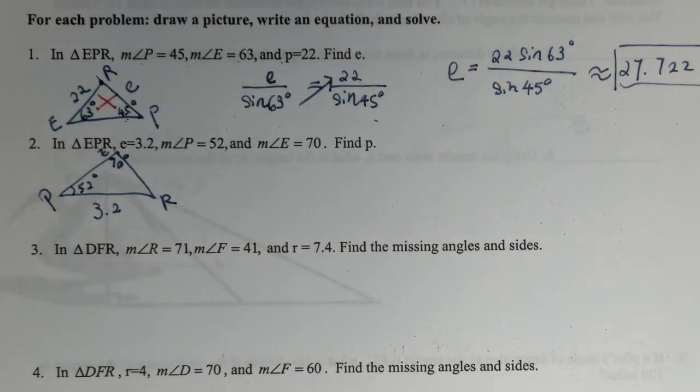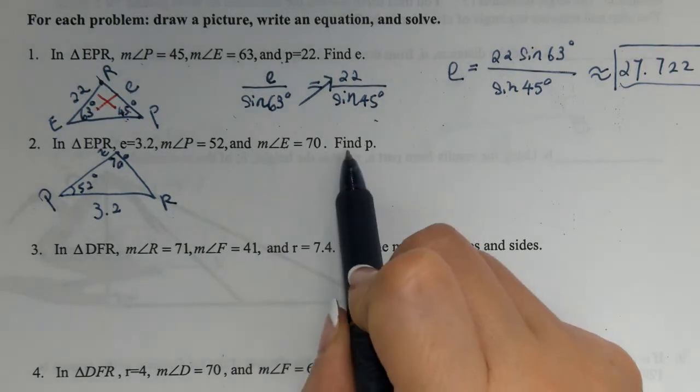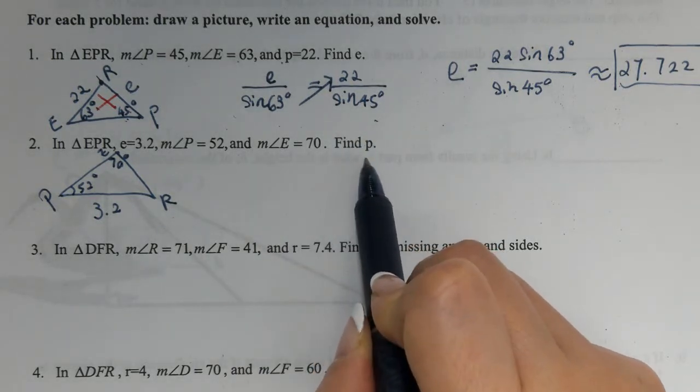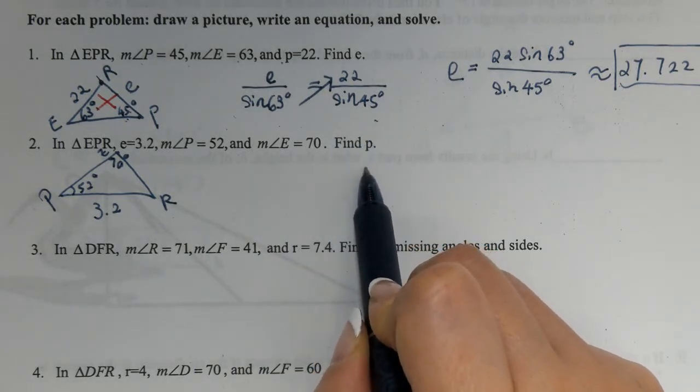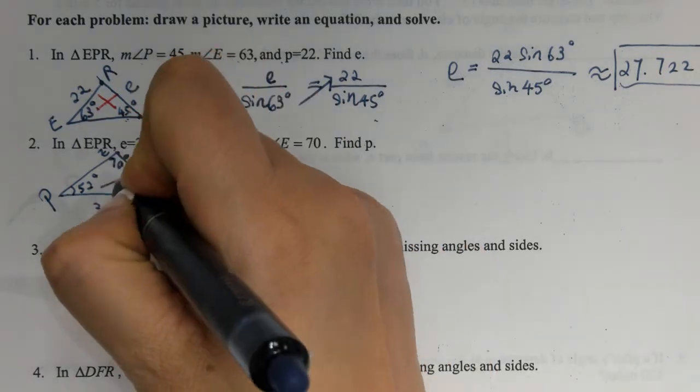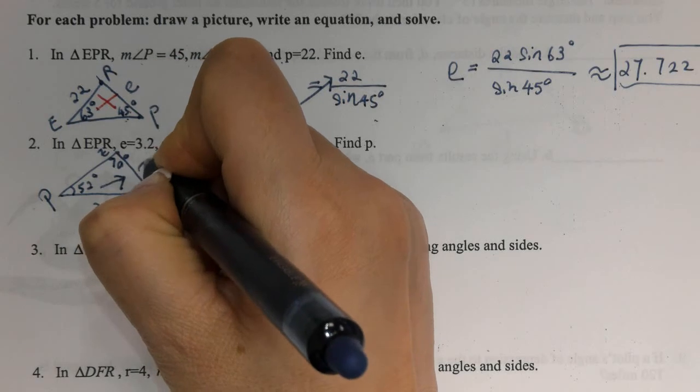Our job is finding side p. We know it's a side because again the lowercase letter represents a side, and that side should be opposite from the angle P. So this is our lowercase p.